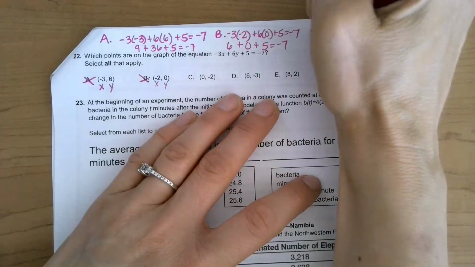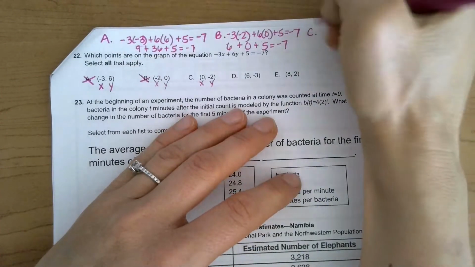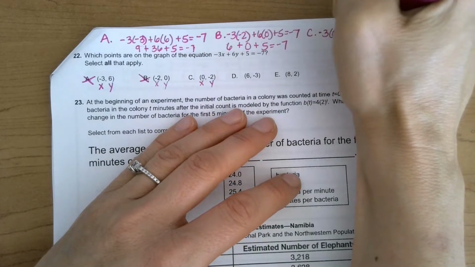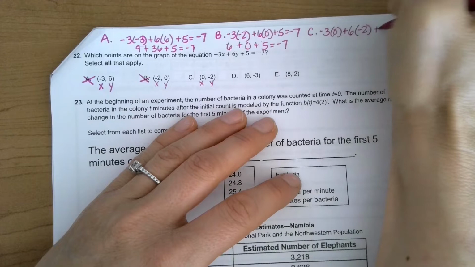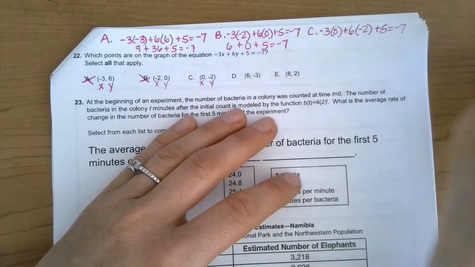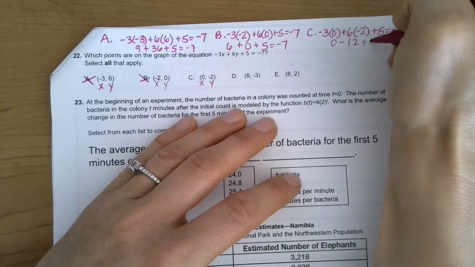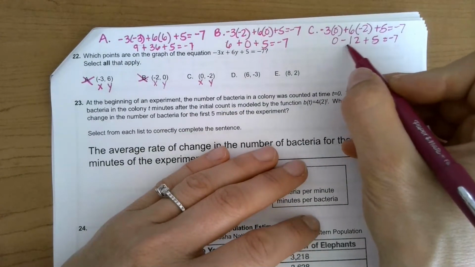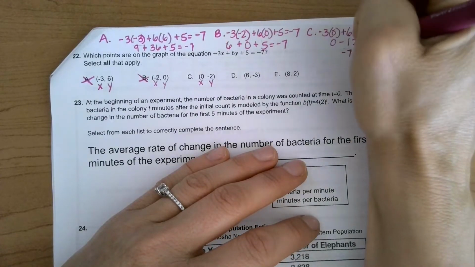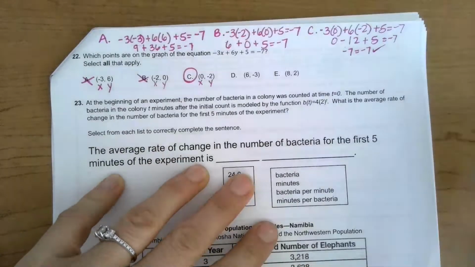All right, letter C. X is 0, y is negative 2. Negative 3 times 0 plus 6 times negative 2 plus 5 equals negative 7. 0 minus 12 plus 5 equals negative 7. Negative 12 plus 5 equals negative 7. This one is true. C is a correct answer.